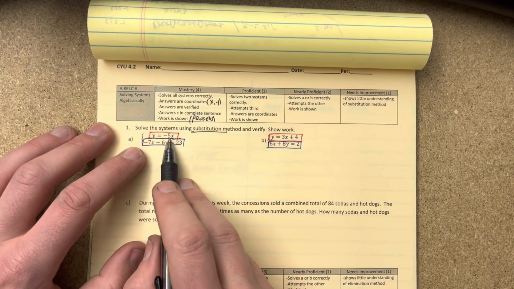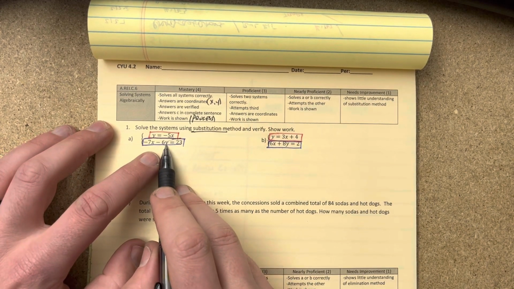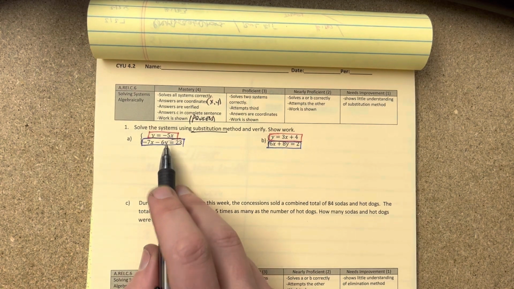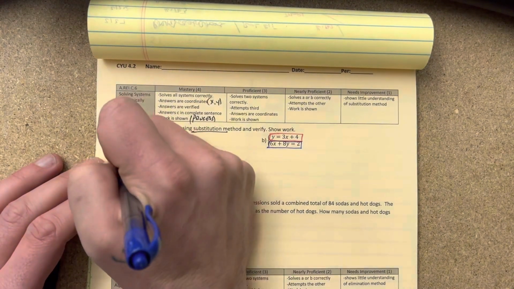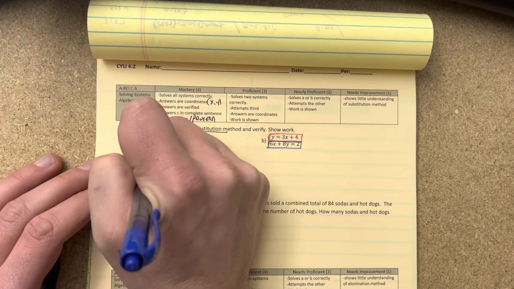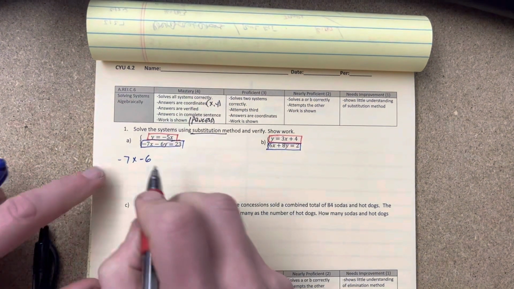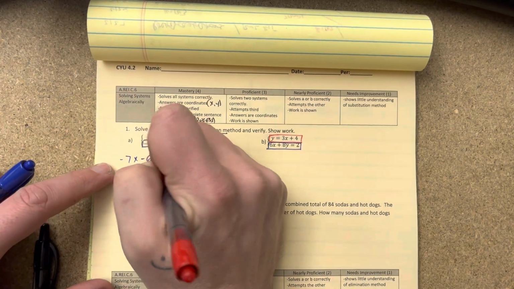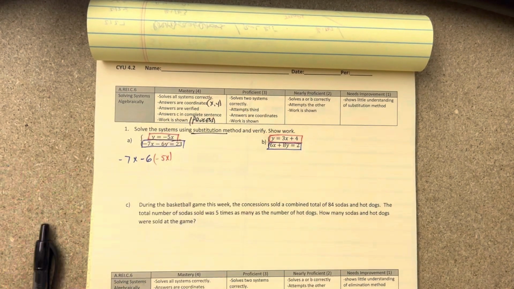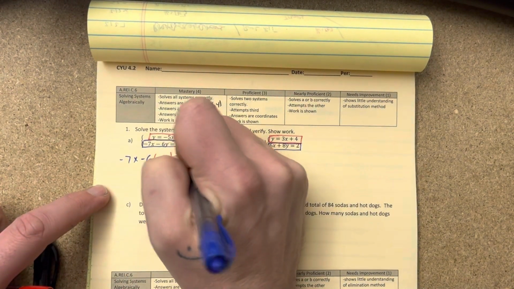So we know that y equals negative 5x. That means that this y here in the blue equation also equals negative 5x. So I'm going to rewrite the blue equation, negative 7x minus 6. But instead of writing a y here, I know that y equals negative 5x, and that's coming from the red equation. So I'm going to put that in red there.